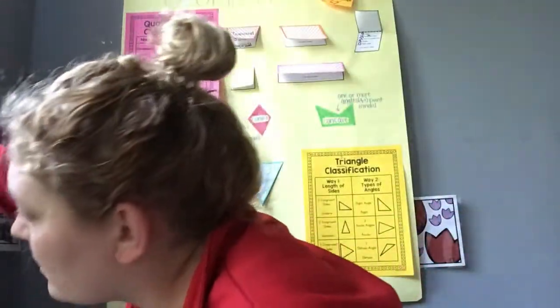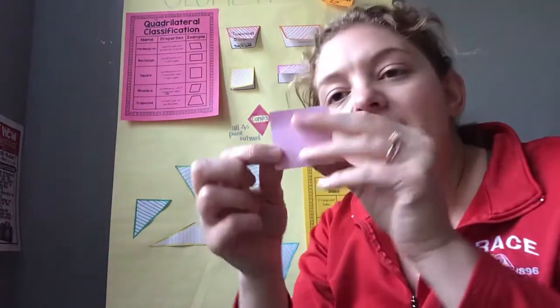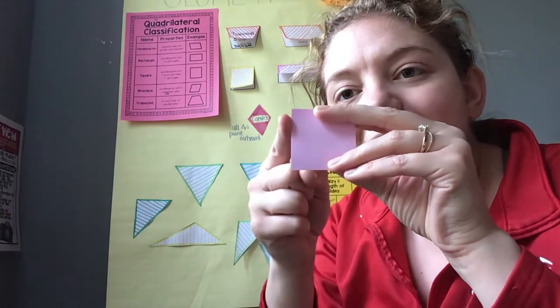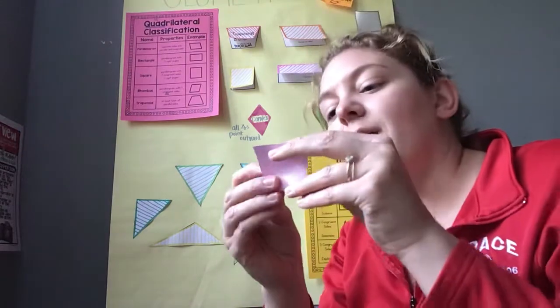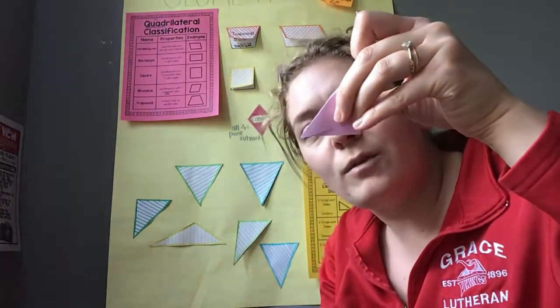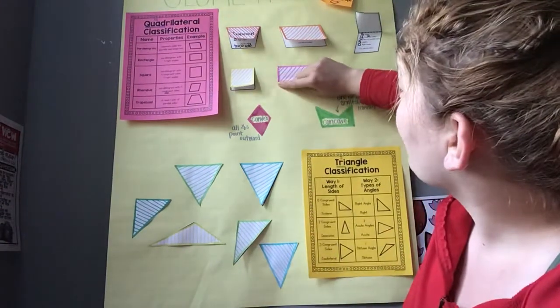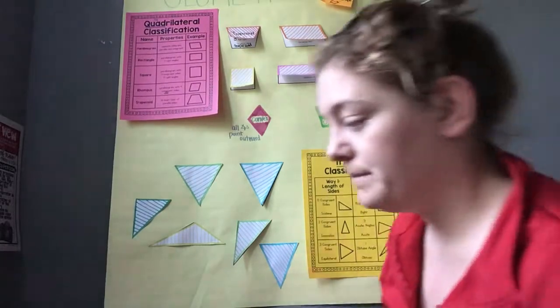Now, let me show you real quick. If you are going, okay, Miss Westman, you keep bringing up right angle, and I'm not sure what that is. A right angle is a perfect edge. It is 90 degrees. It makes a perfect corner, right? Now, this right here, not a 90-degree angle. It has to form a perfect side, and it could make a square. It could make a rectangle. See that angle? That's a perfect right angle, right?